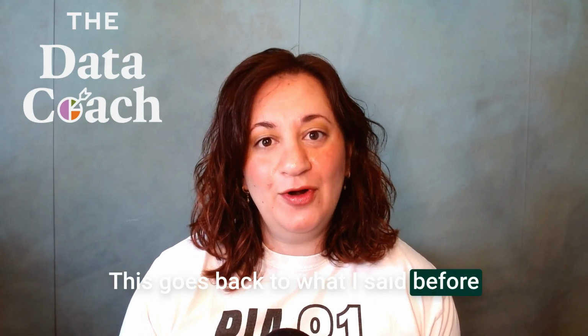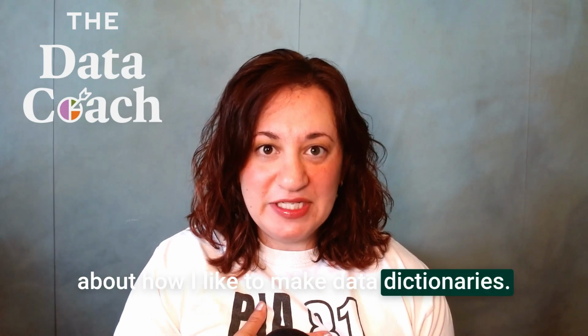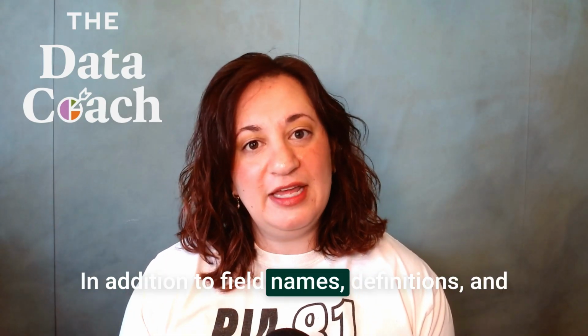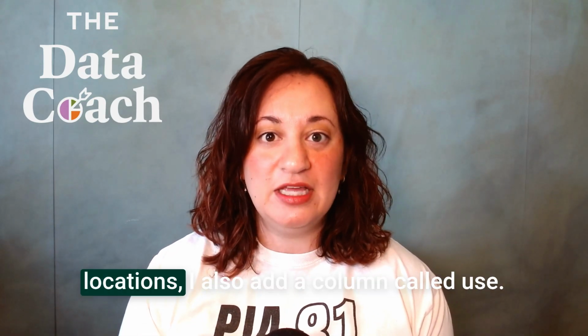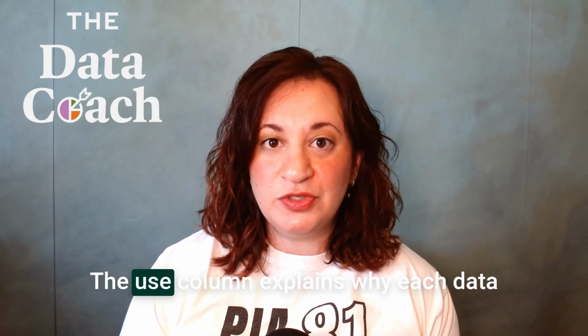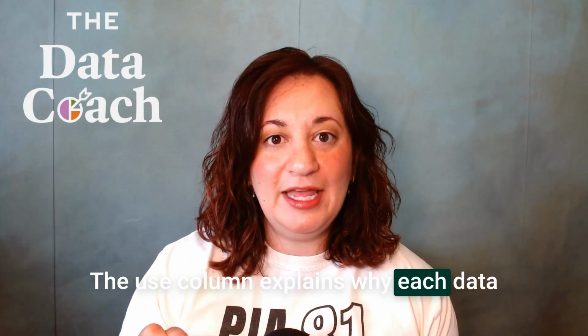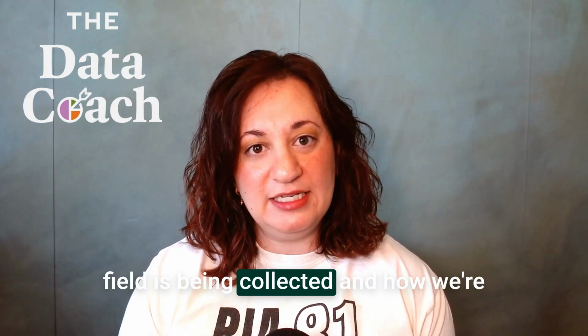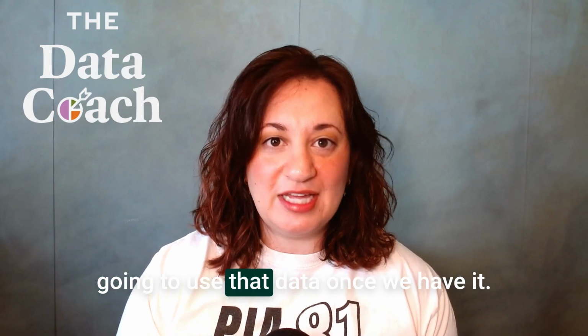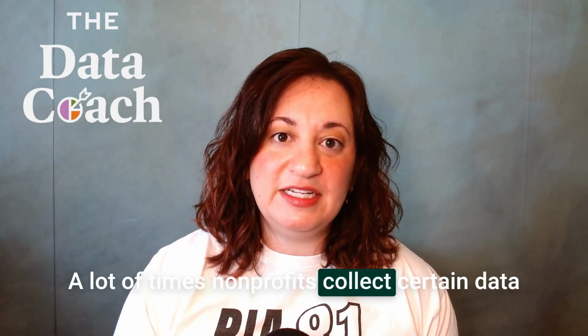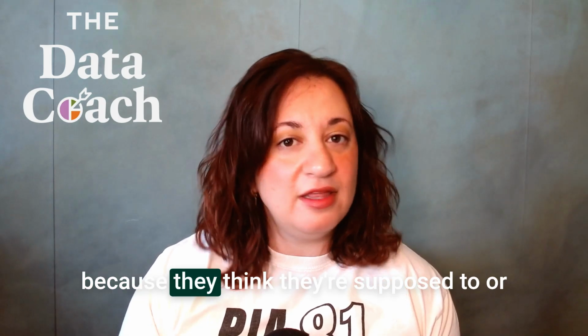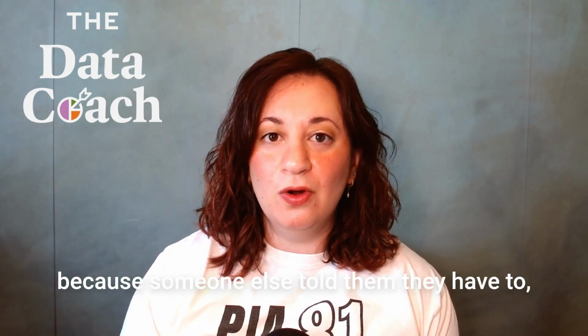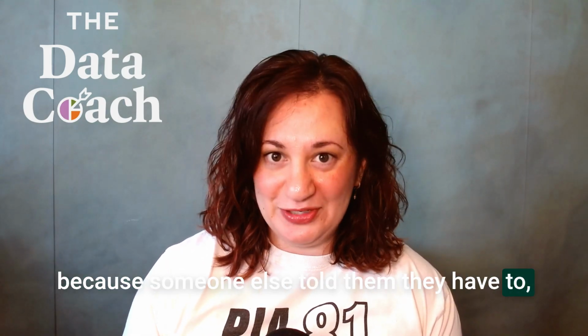Finally, having a data dictionary gives our data a purpose, which can help us stand out to our funders and supporters. This goes back to what I said before about how I like to make data dictionaries. In addition to field names, definitions, and locations, I also add a column called use. The use column explains why each data field is being collected and how we're going to use that data once we have it. A lot of times, nonprofits collect certain data because they think they're supposed to, or because someone else told them they have to.